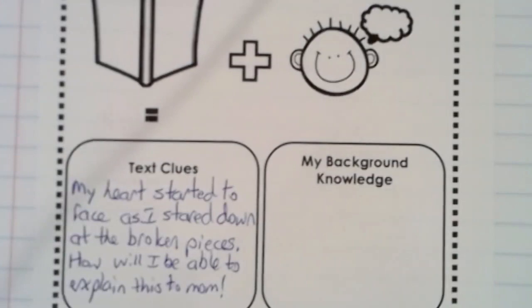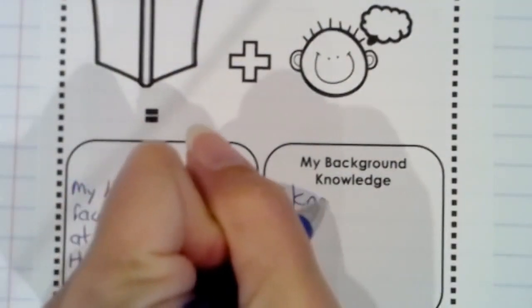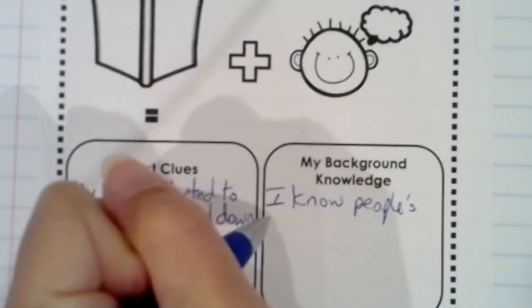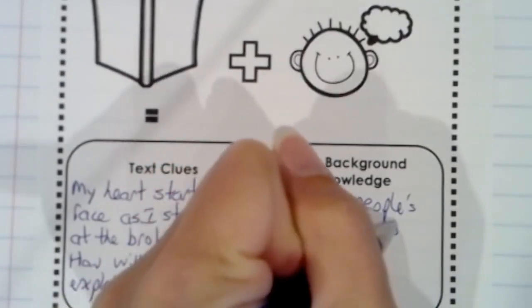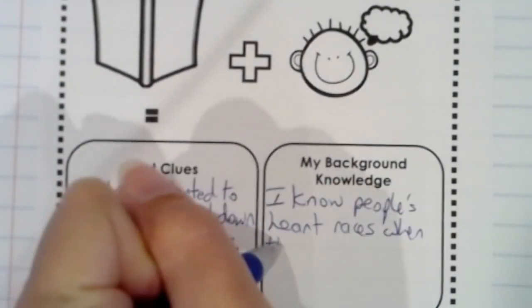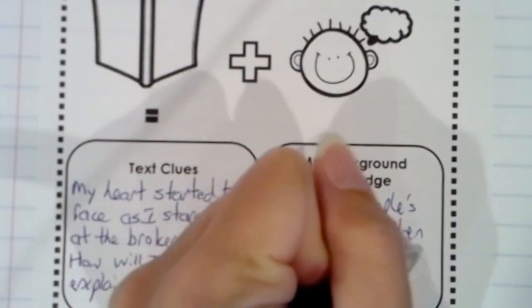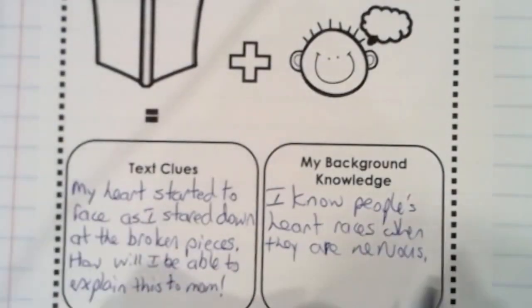So in the background knowledge, you can write, I know people's hearts race when they are nervous. All right, what else do we know here based off of these clues? Well, it says, how will I be able to explain this to Mom?